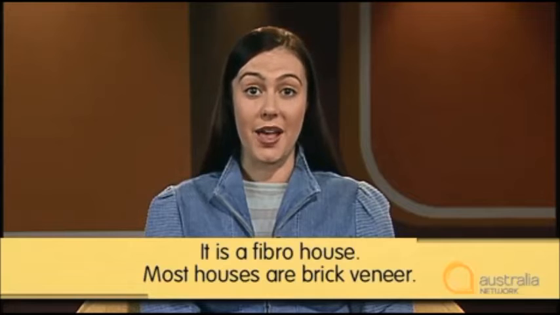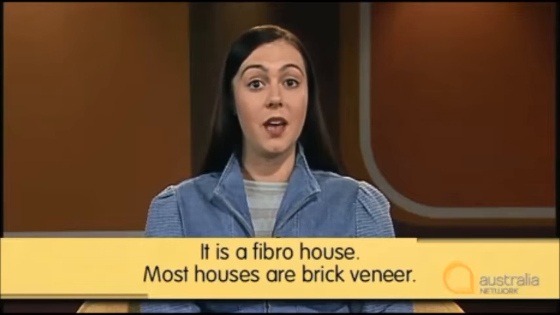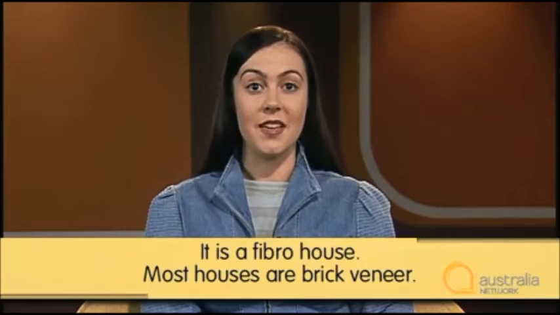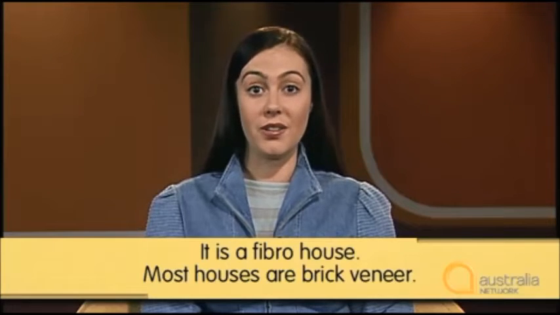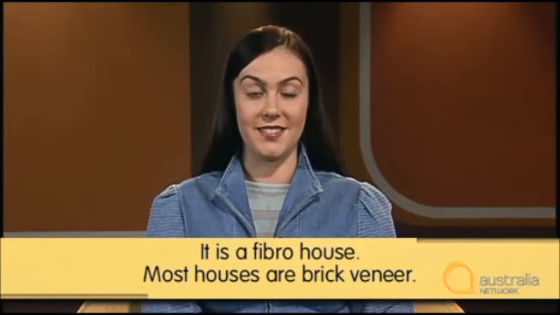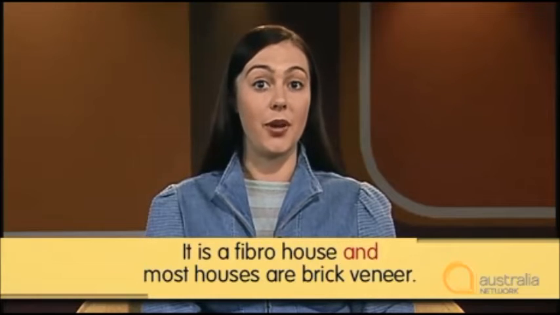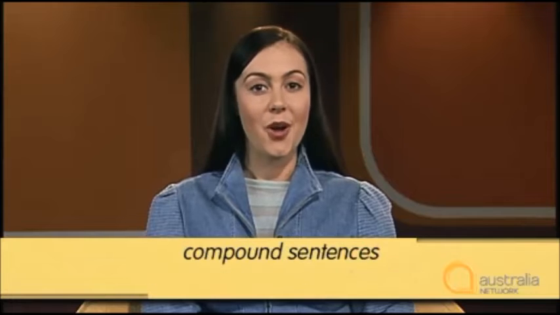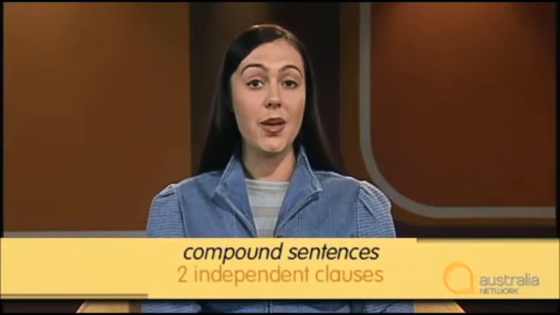It's a fibro house, and most houses are brick veneer. It is a fibro house. Most houses are brick veneer. These are 2 simple sentences. They can be linked together to form a longer sentence called a compound sentence. It is a fibro house, and most houses are brick veneer. Compound sentences have two independent clauses that can be separate sentences.